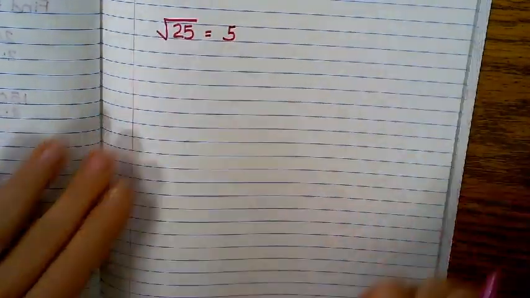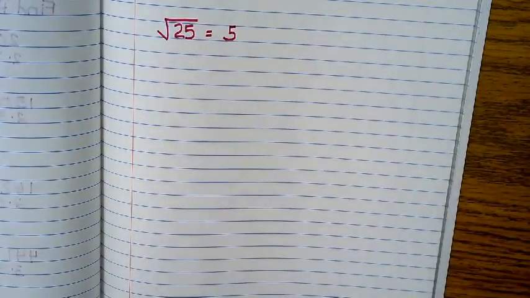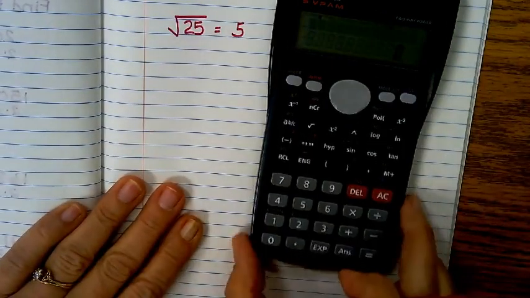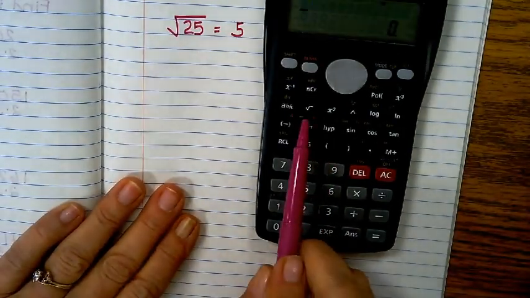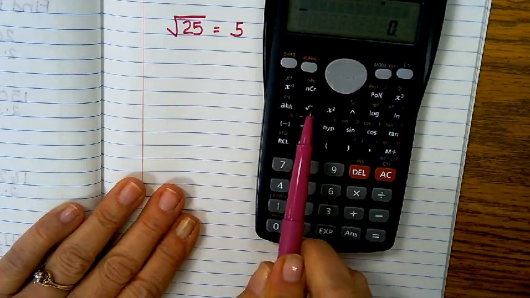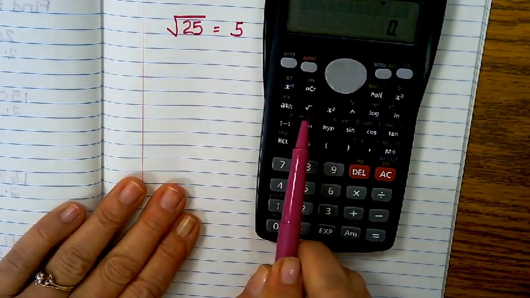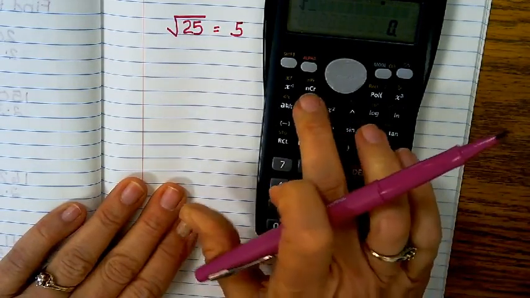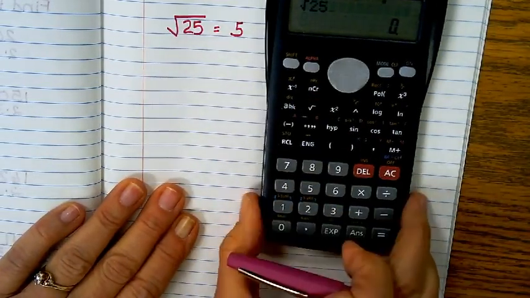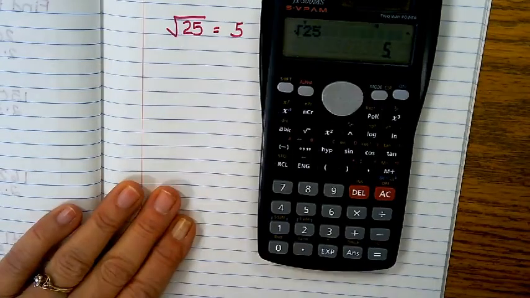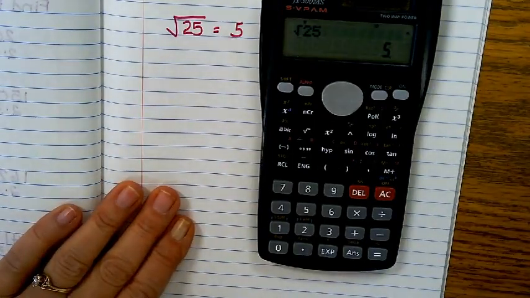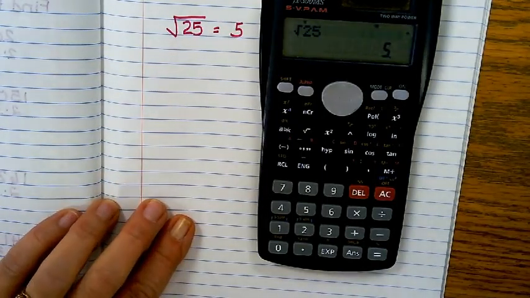Now on your calculator, you find that square root button. Mine is right here in this calculator. Some of the other calculators have it in a place a little different. But if you hit the square root, then 25, and hit equals, you're going to get that 5. So find the square root on yours. If it's not right there, make sure you can do that. If you don't have a calculator, go get one.